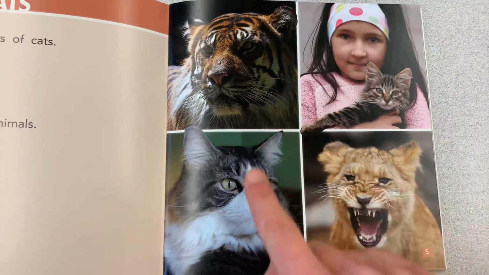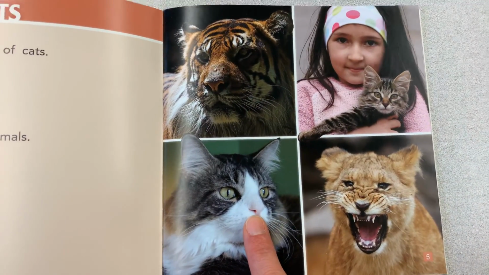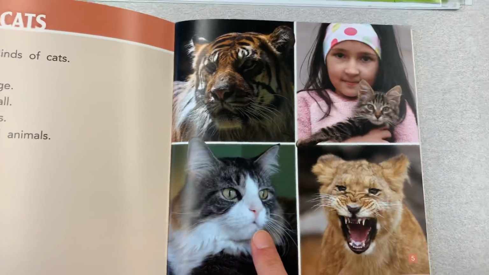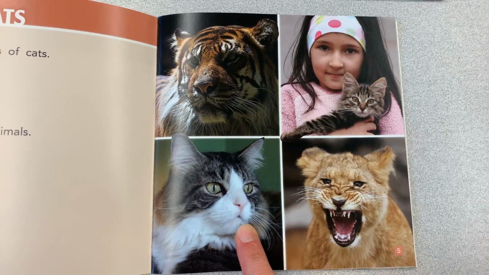We're going to compare the tiger and the house cat. I want you to think of one way that the tiger and the house cat are the same. Go ahead, I'm listening. How are they the same?